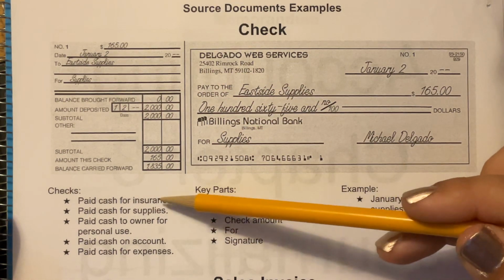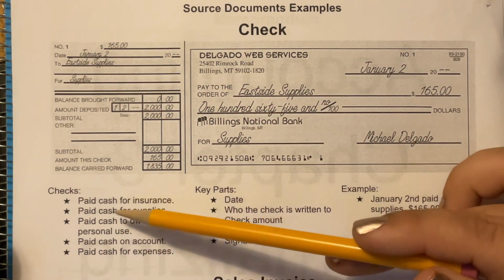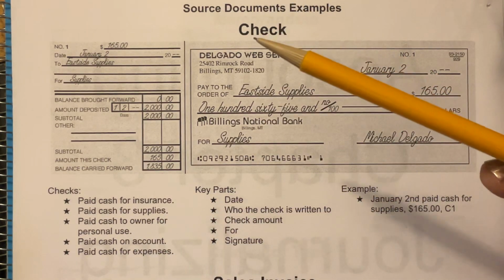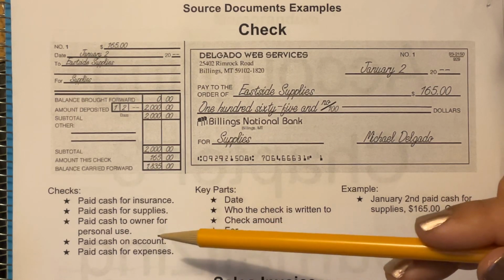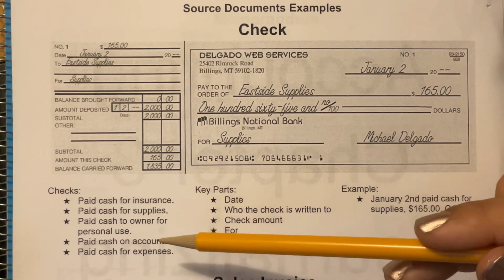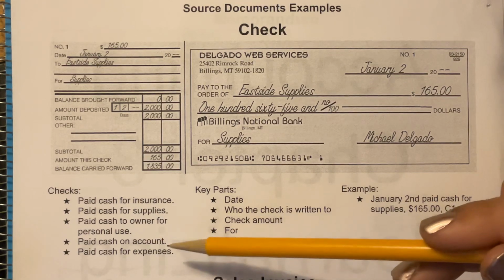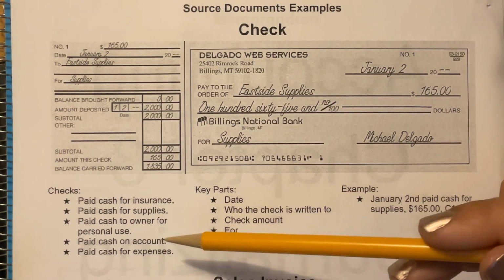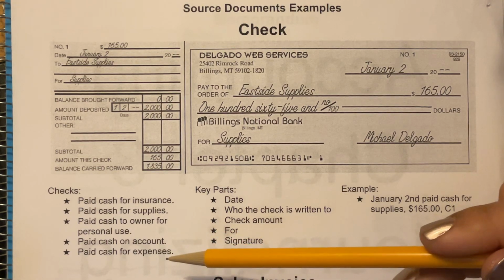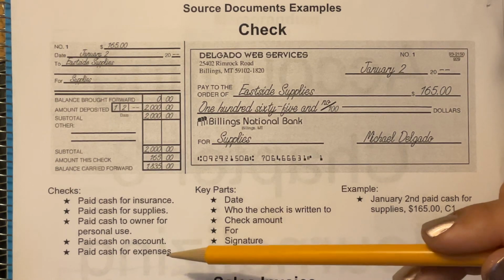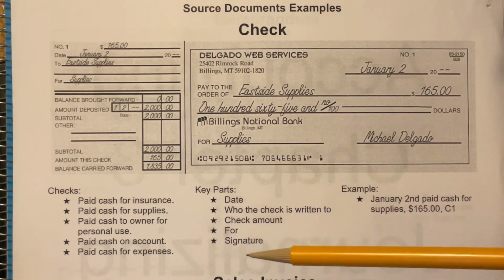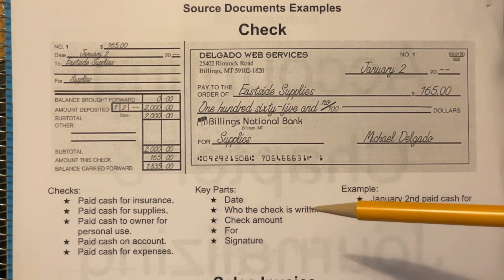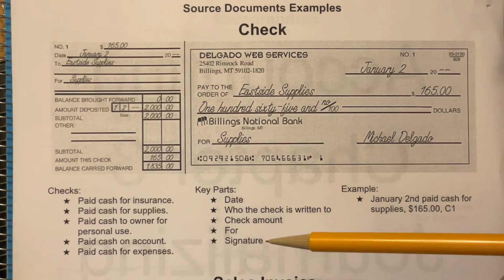Checks will be used for anything that we pay cash for, and it'll always say paid cash for. But again, it's a check. So when we pay cash for insurance, supplies, if we pay cash to the owner, if he withdraws that for personal use, if we pay cash on account, so the accounts payable, or any type of expenses, your advertising expense, your rent expense, any type of expense that we have for our business. Now, there's definitely key parts to these checks: the date, who it's written to, the amount, what it's for, and then the signature.